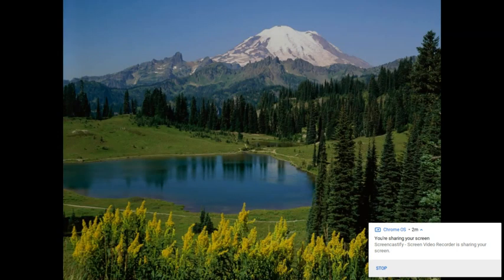Next, here's another ecosystem. You have the mountains, right? The rocks, abiotic factors. Okay, you have the water, abiotic factors. And then you have these plants, all types of plants here, which would be biotic factors because they're living.